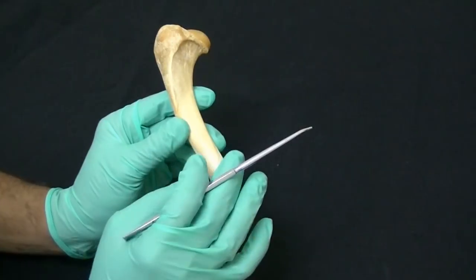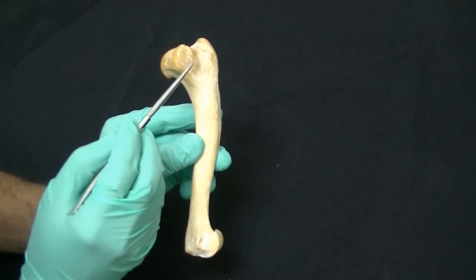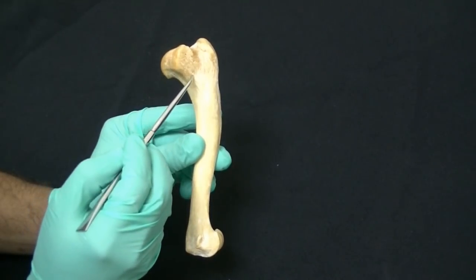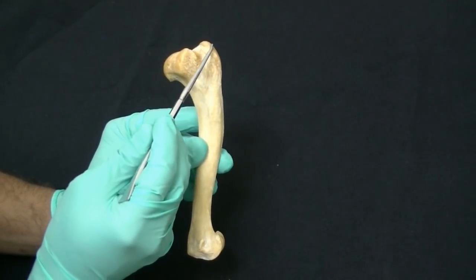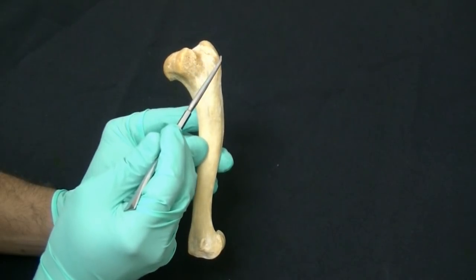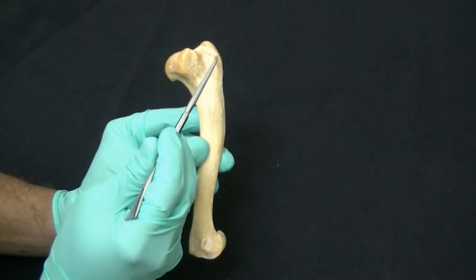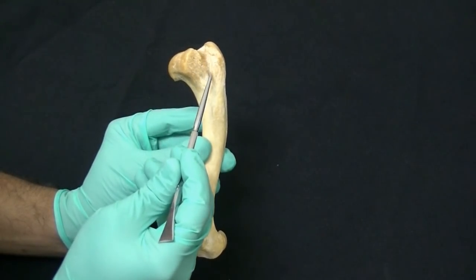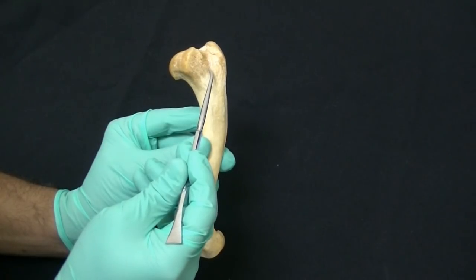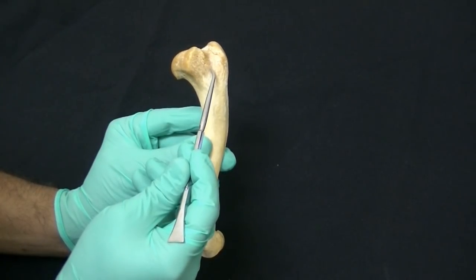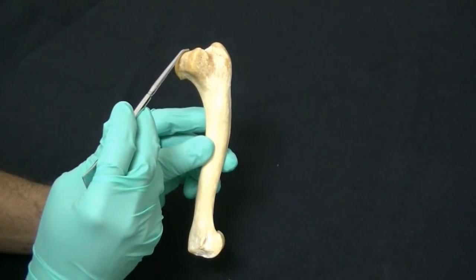As we turn the bone around and look at the medial view of the humerus, we see the lesser tubercle of the humerus. The greater tubercle is on the lateral side. In between the lesser tubercle and the greater tubercle, you have the intertubercular groove. The tendon of biceps brachii is going to run through this groove in life. As we come back slightly more caudal, we still see the head of the humerus.